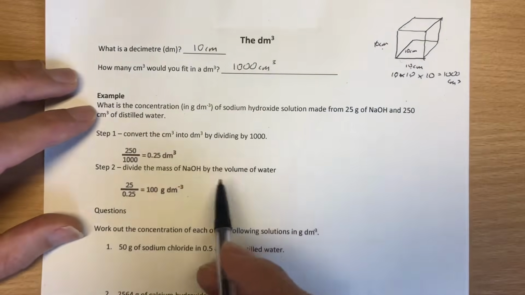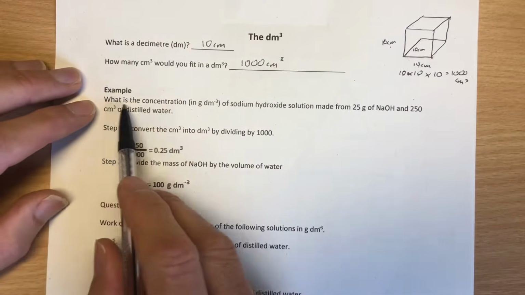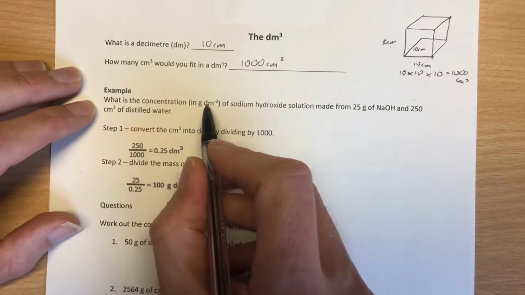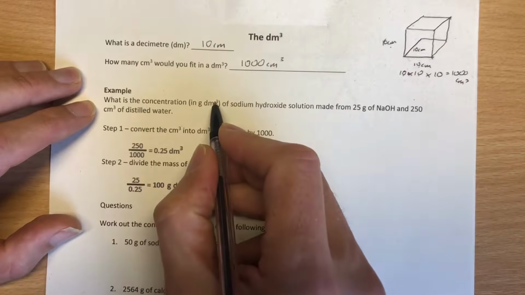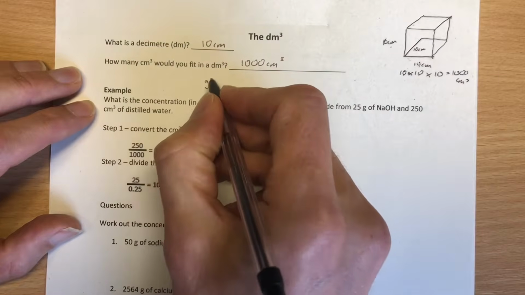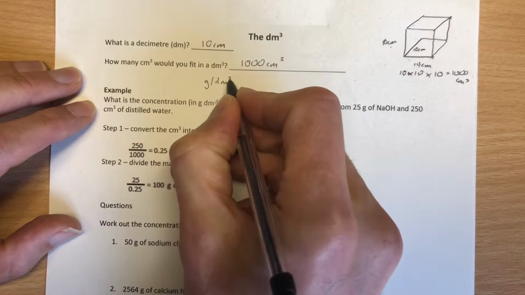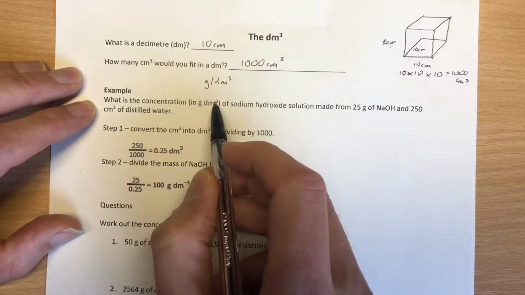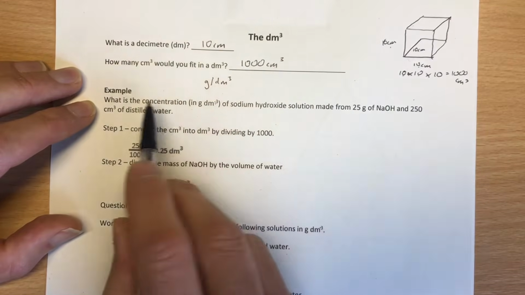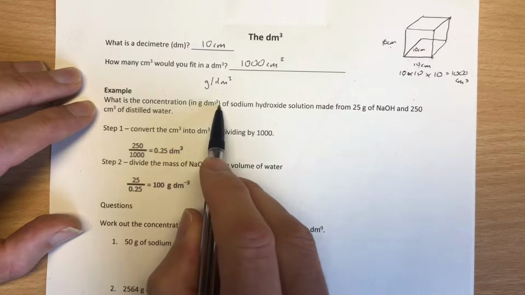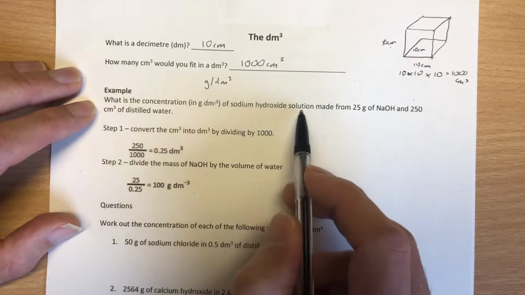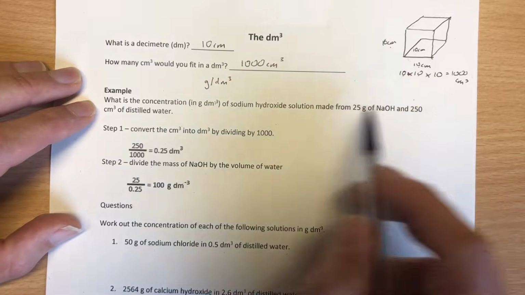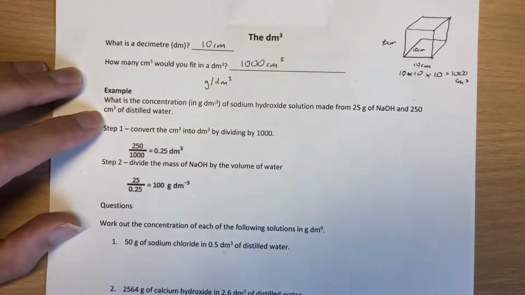So, got an example here. The question says, what is the concentration in grams per decimeter cubed? It's written like this, grams per decimeter cubed. The per is the minus before that 3. You could write it like this, grams per decimeter cubed, without the minus, but it's got that per, that dividing sign there. So that minus means per. What is the concentration in grams per decimeter cubed of sodium hydroxide solution made from 25 grams of sodium hydroxide in 250 centimetre cubed of distilled water?